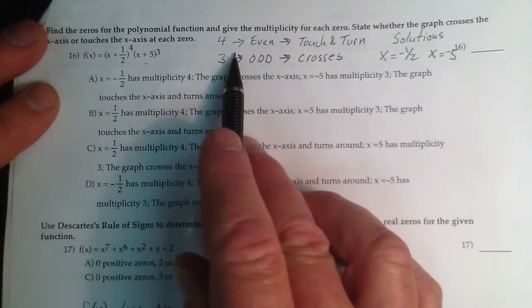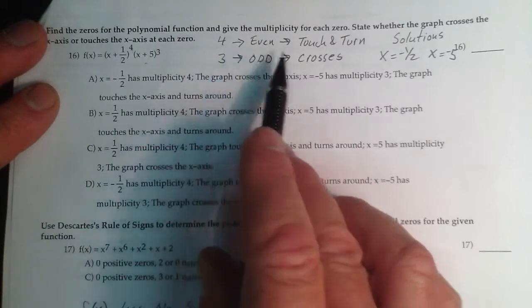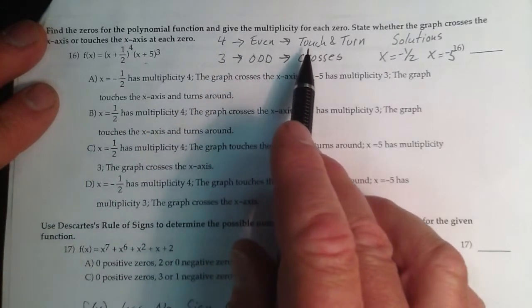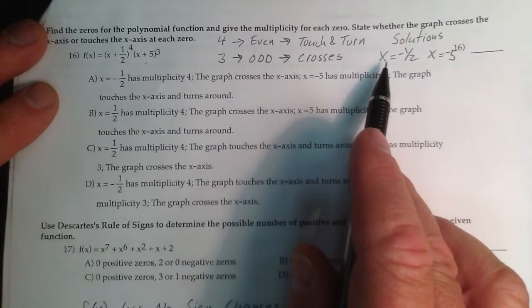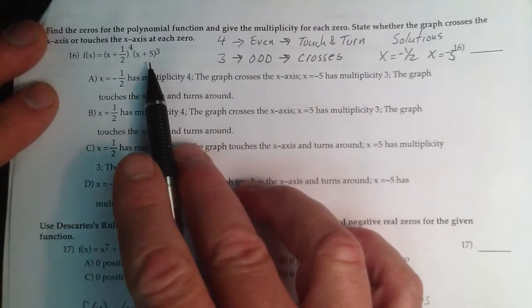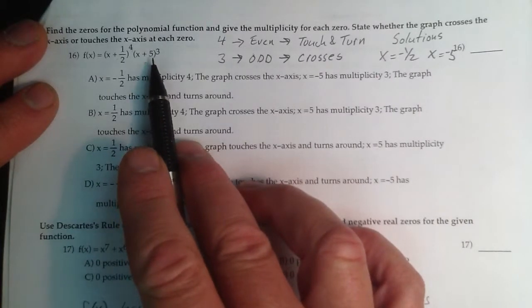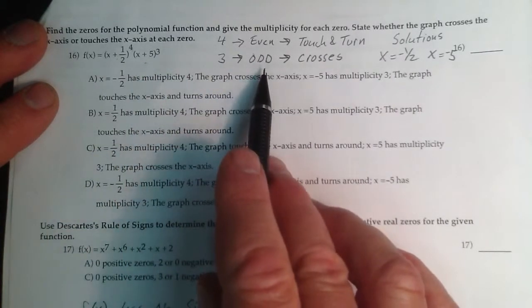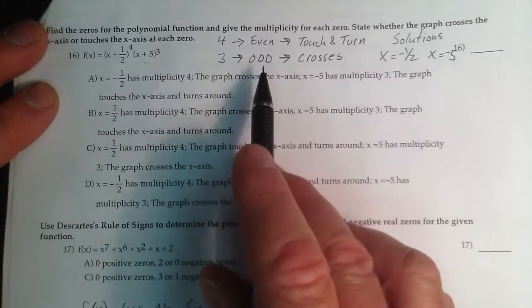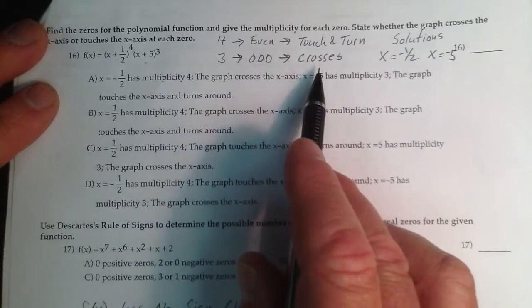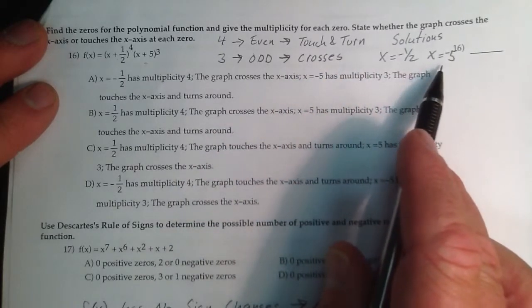So that has an even multiplicity. That means that my graph is going to have a touch and turn at that zero. Now the -5 root occurs 3 times. That's an odd multiplicity. Anything with an odd multiplicity like 1, 3, 5 will cross the x-axis at -5.